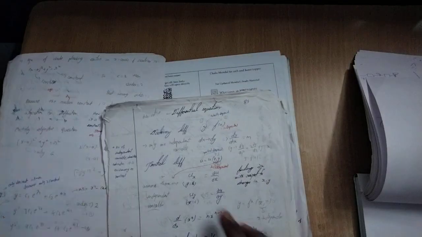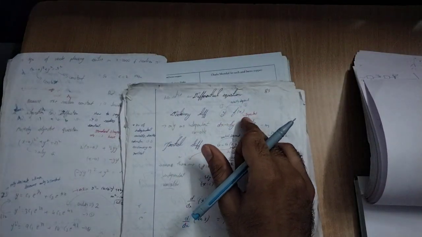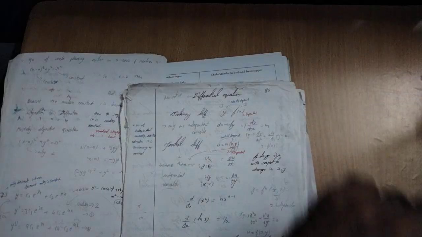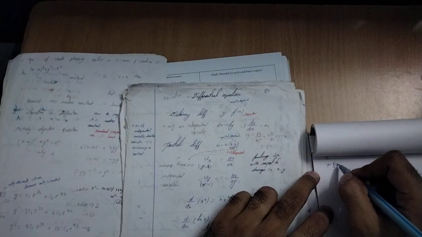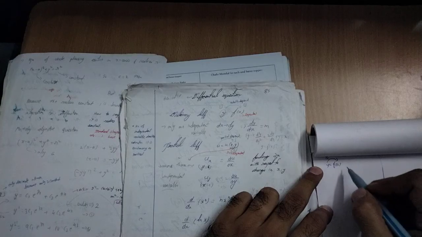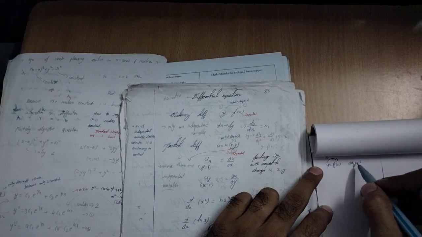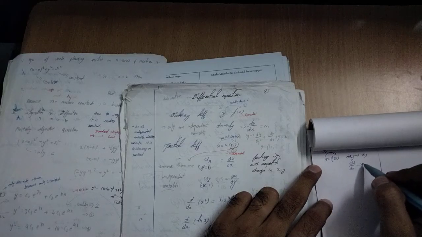In ordinary differentiation, y equals a function of x. You can see y is entirely dependent on x. So dy upon dx is generally a constant.